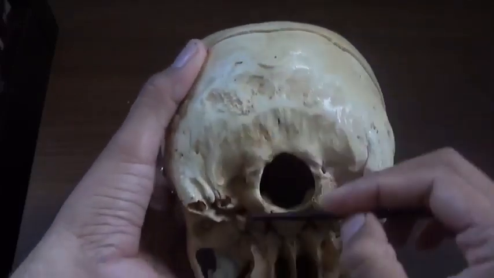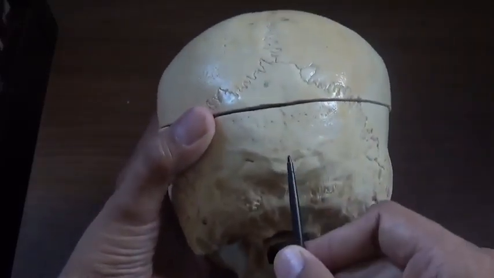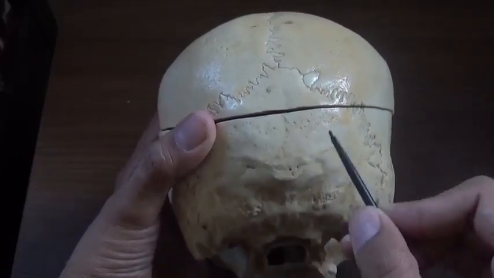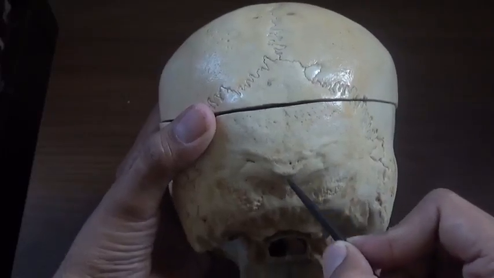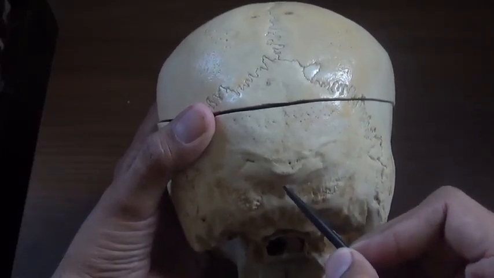Beyond that Norma basalis starts. So in the midline there is the external occipital protuberance. Above it provides attachment to the trapezius. Below it provides attachment to the uppermost part of the ligamentum nuchae.